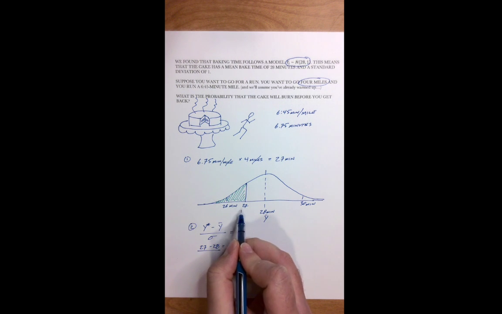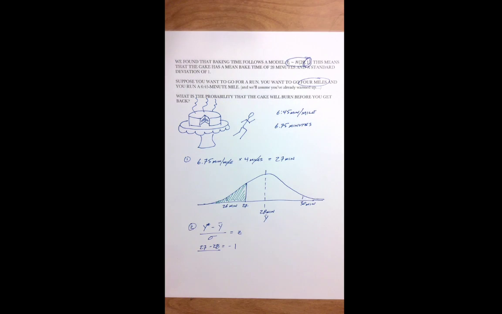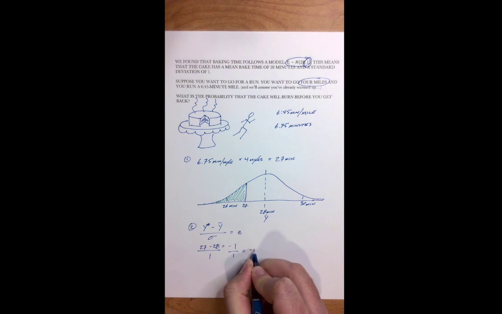Our standard deviation, remember, is 1. We know that from the model that we figured out before, and it's already stated in the model. So we're going to divide by 1. Of course, anything divided by 1 is itself. So we have -1. It equals our z-score. So now we're going to have to do the opposite of what we did before. Before, we knew the probability and we needed to find the z-score. This time we have the z-score, and we need to find the probability. See, it's all very confusing.